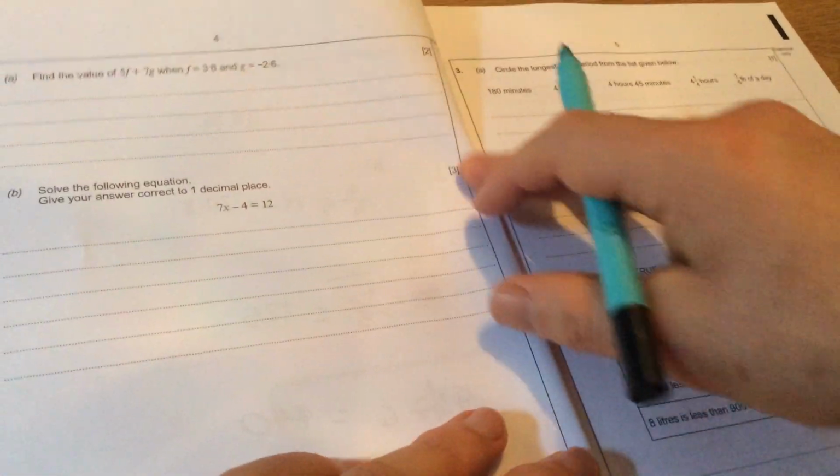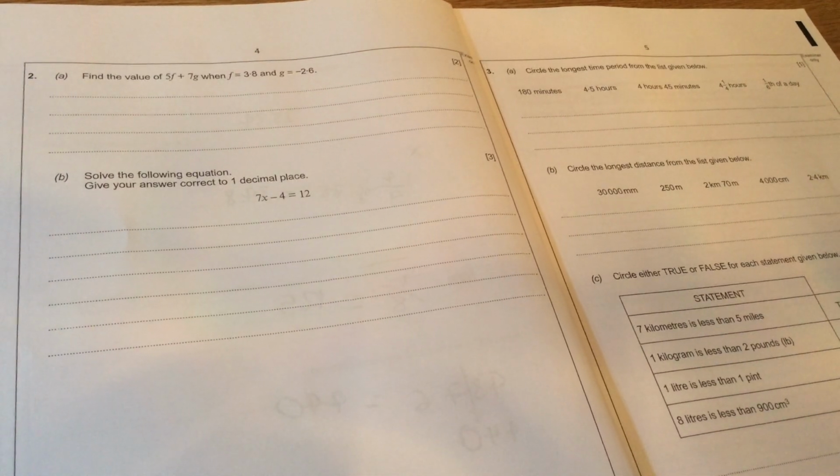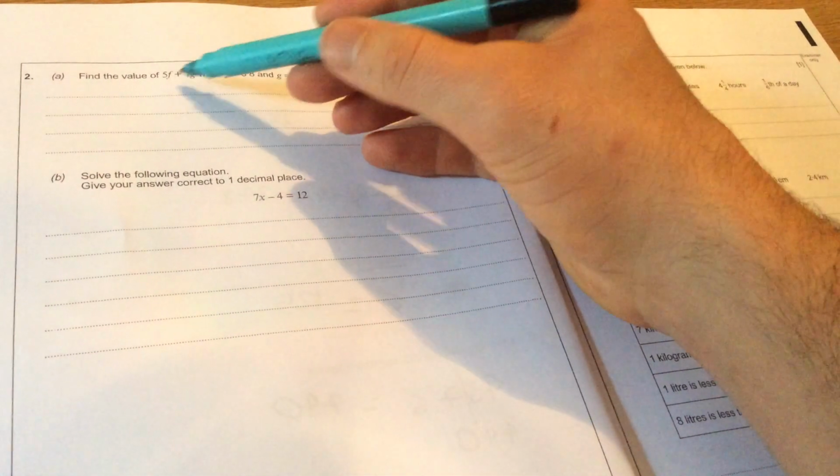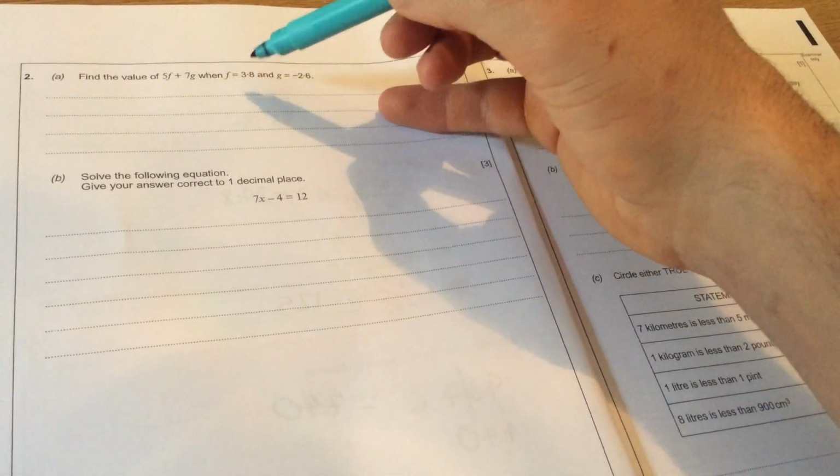Right guys, page 2. Again, can you use a calculator? That's all they're asking you. Can you use a calculator? If you can, these are an easy 2 marks. Okay, 5 lots of F and 7 lots of G. Once you've worked out both of those, you just have to add them together.